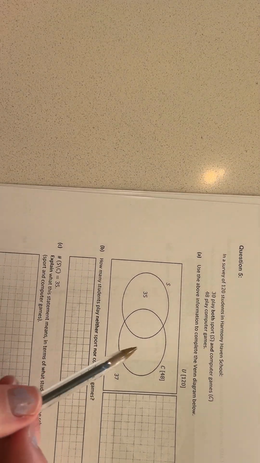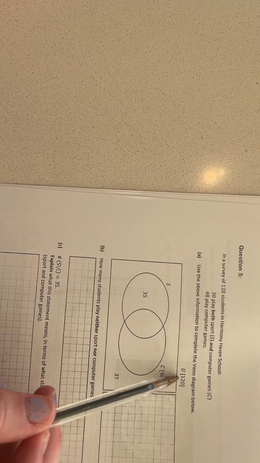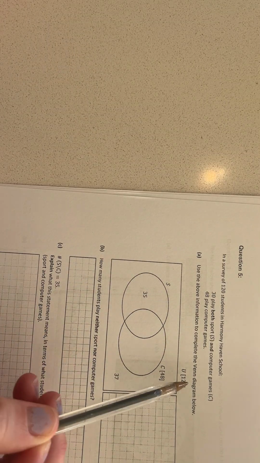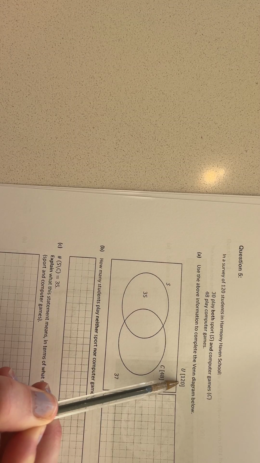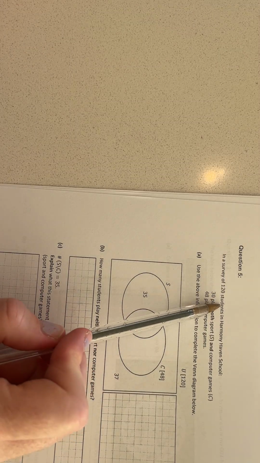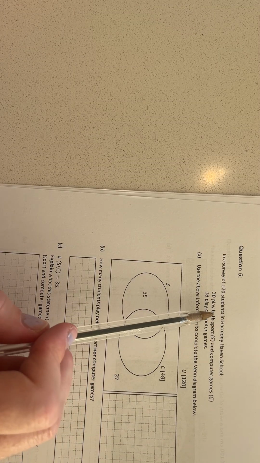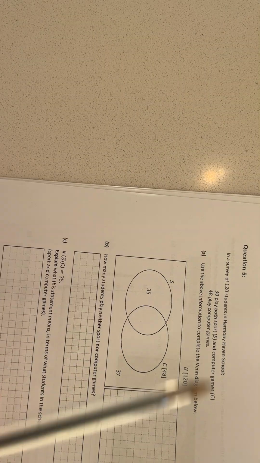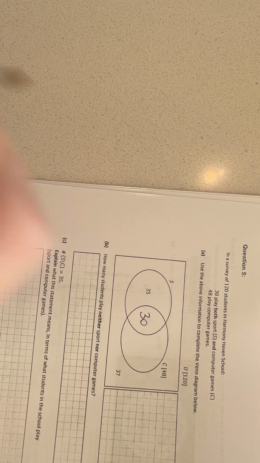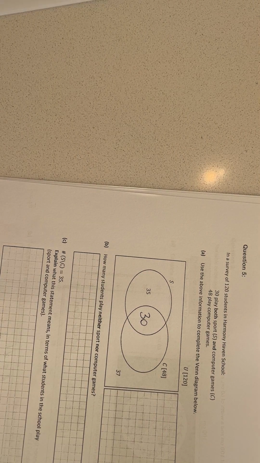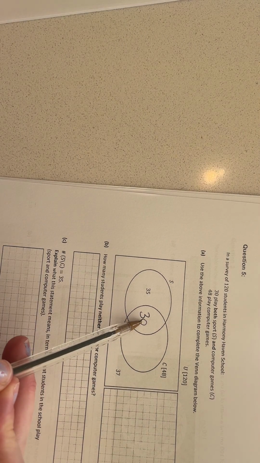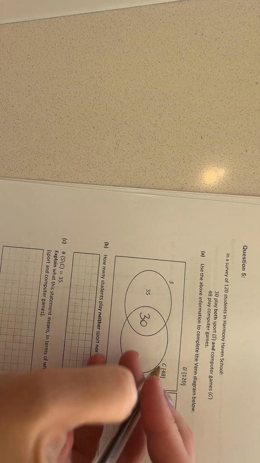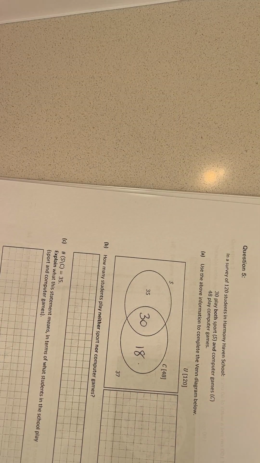Some Venn diagrams here. We cannot have, when we total up here, here, here, and here, more than 120. It tells me there are 120 students in the survey. 30 played both, so they seem to fall in here. That's usually the place that you want to go for first. Now, if 30 played both and 48 are in here all together, I have to be left with 18 there.